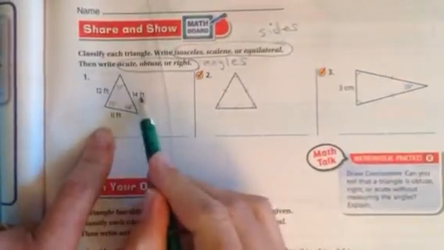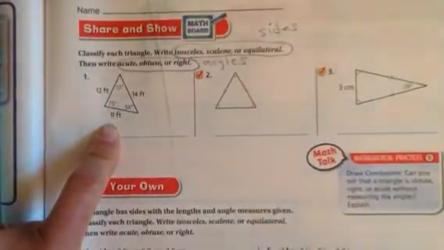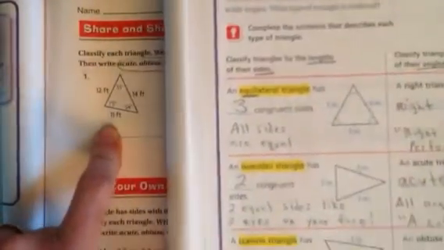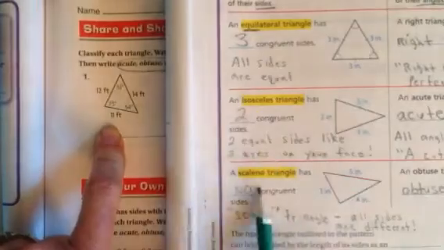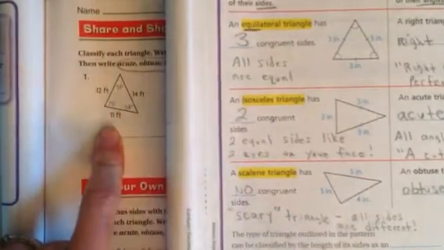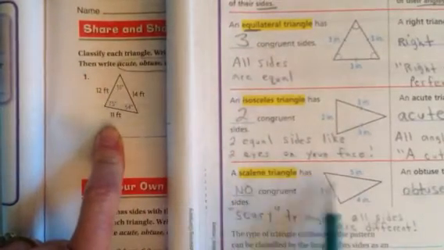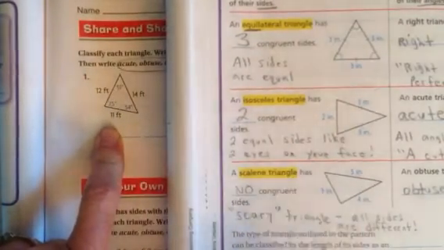So we have 12 feet, 14 feet, and 11 feet. You can go back and look at your chart. So I'm in the first column here. All of these sides are different, so it is a scalene triangle. All the sides are different, or scary triangle.